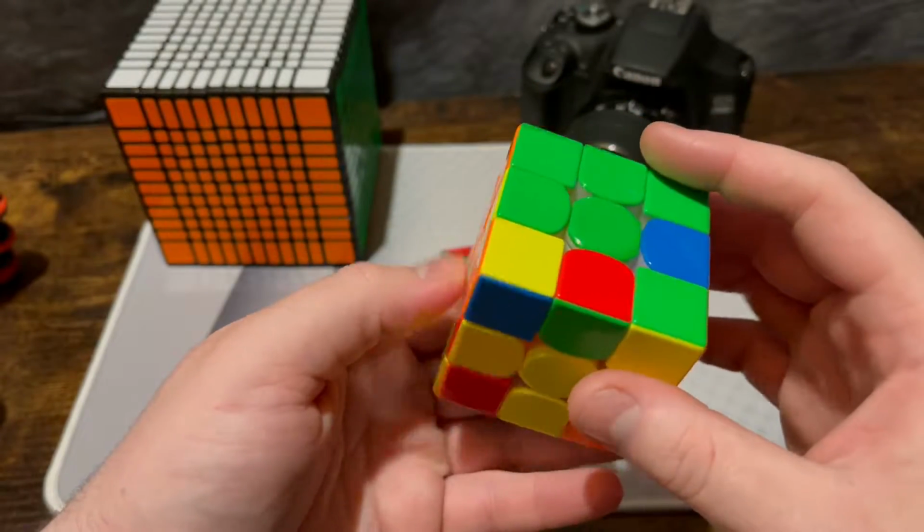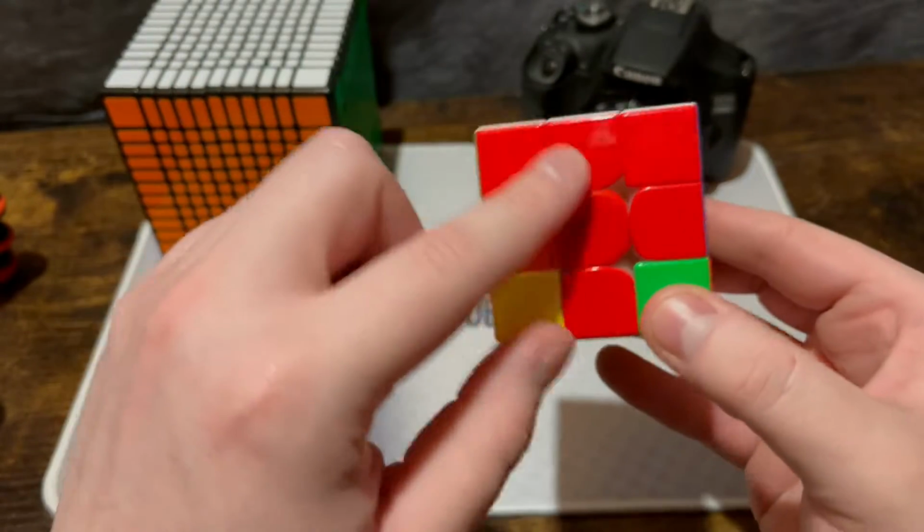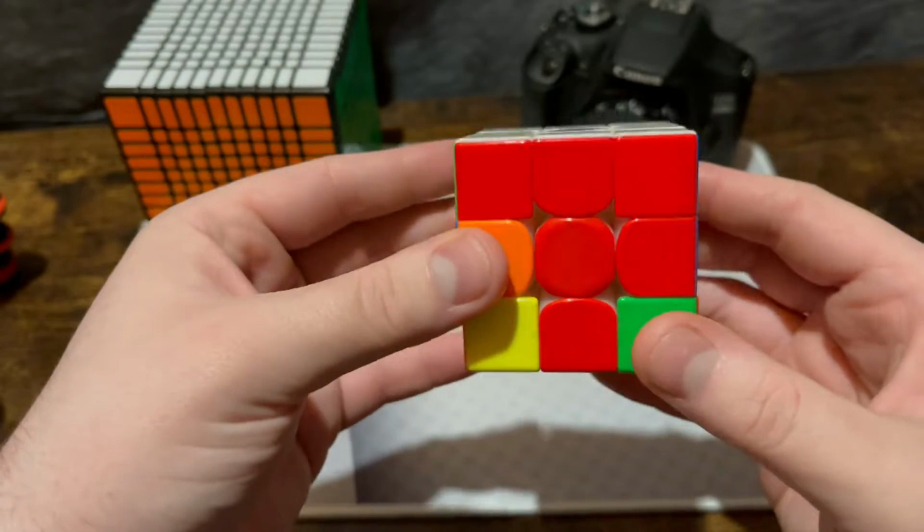Next piece is the green-red right here. We can make a T like that, and it goes to the left again.